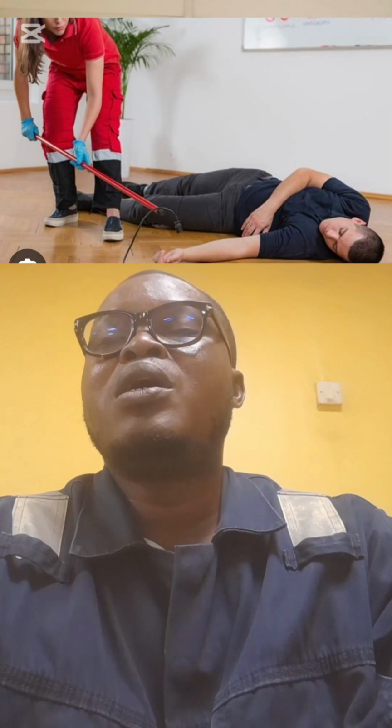If CPR is needed and the person is not responding or not breathing properly, you conduct CPR immediately, which is equivalent to 30 chest compressions and 2 rescue breaths. The last but not least is to continue the CPR until relief comes, maybe a medical practitioner or someone licensed to do better, probably the rescue team from the hospital.